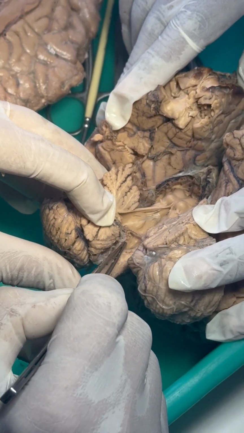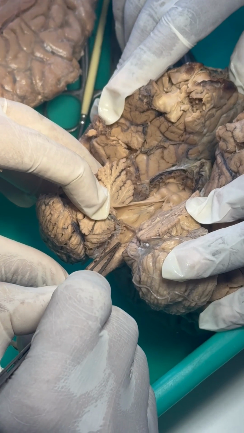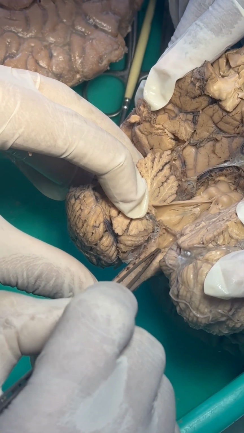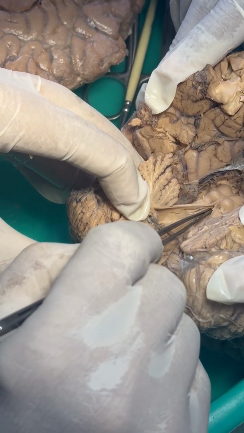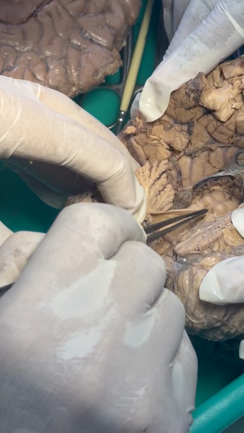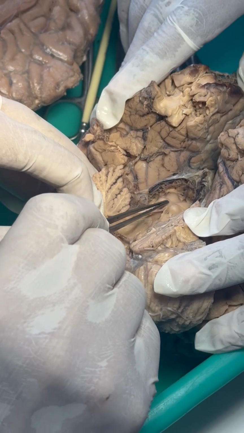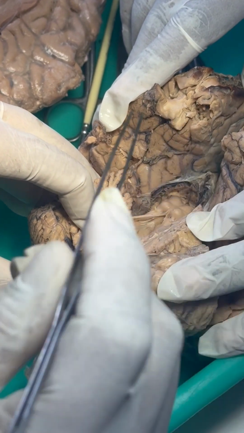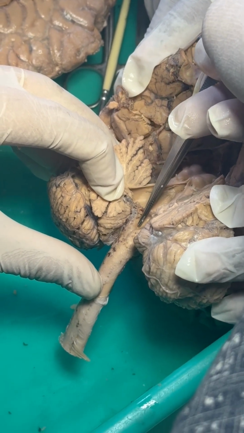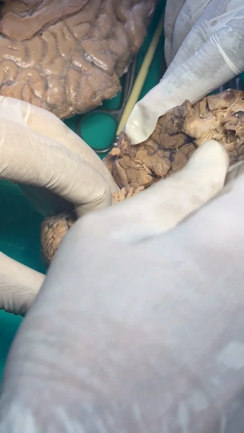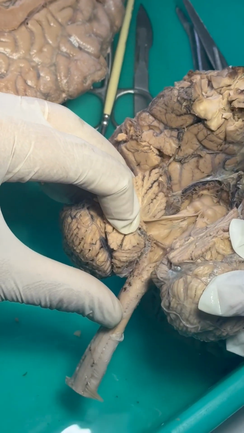Inferiorly, you can see these two borders meet at a point, and that's called the obex. This line and this border and this border. So you now have a superolateral border and two inferolateral borders. The superolateral borders are meeting at a point just inferior to the inferior colliculi. The inferior borders are meeting at a point, and that point is called the obex, and just anterior to that is the opening of the central canal, where the fourth ventricle continues into the medulla.